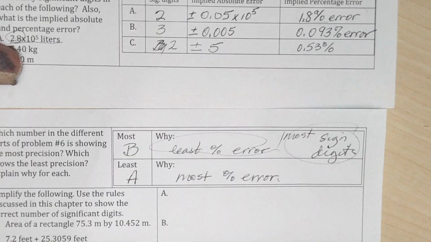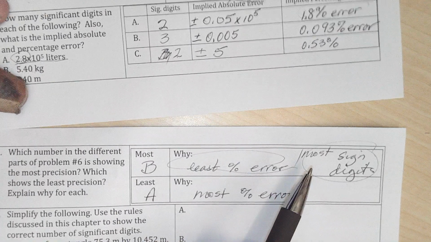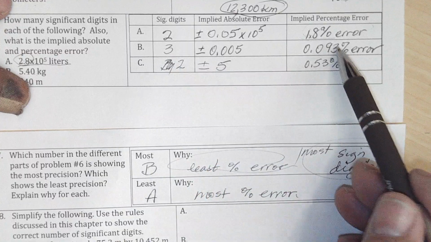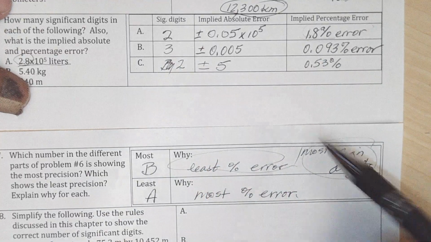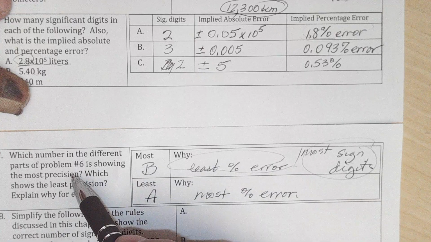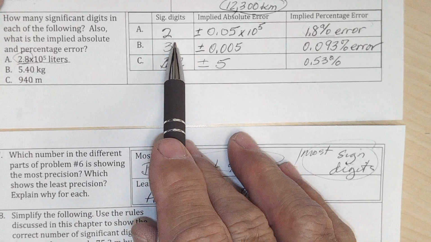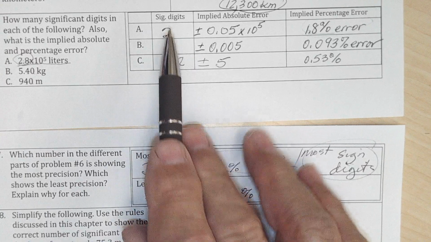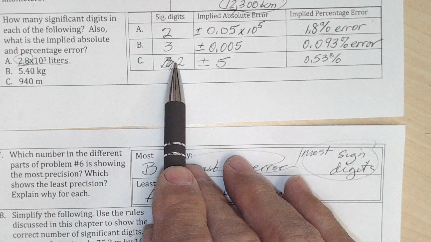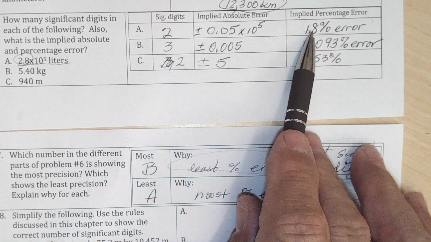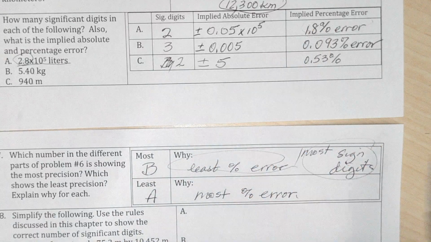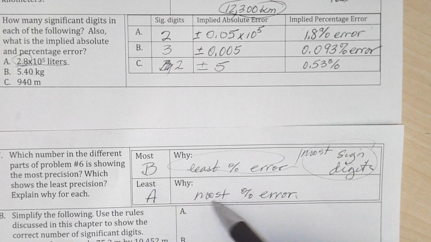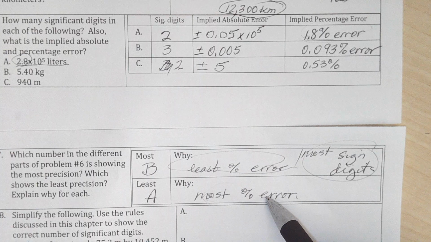Okay, I need to bring this back down here. Let me do this again. B has the most significant digits and the least error, so it's the most precise. A and C have the least number of significant digits, but of those, the one with the most error is A, and so A is the least precise because it has the most percent error.